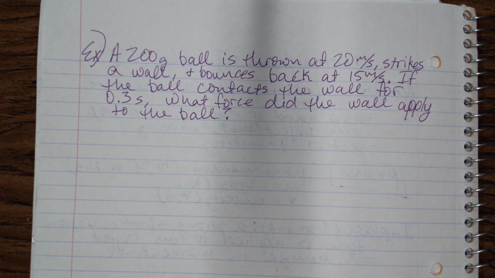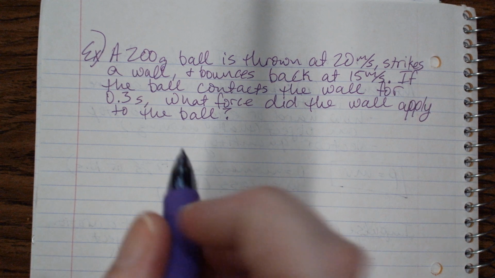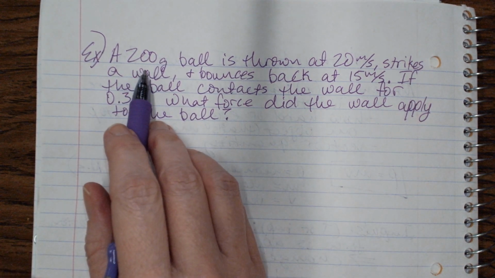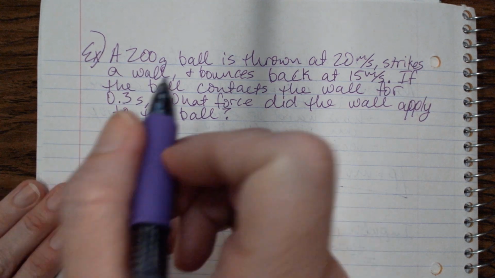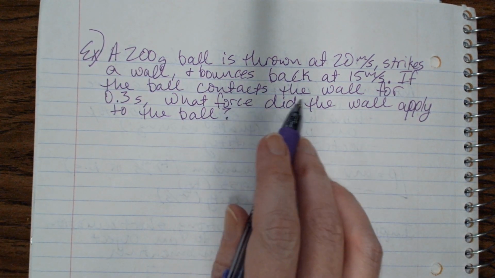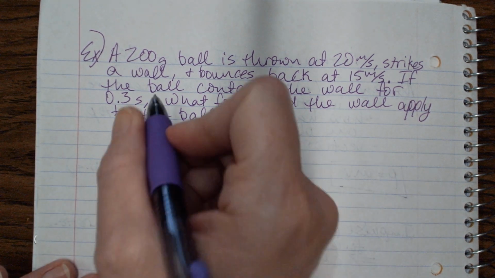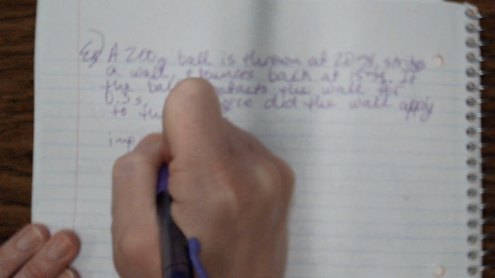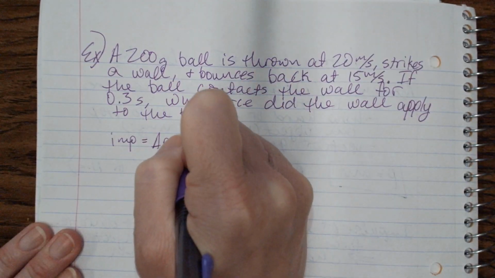Okay, so 200 grams. Grams is not a normal unit for mass. We're going to have to change that to kilograms, right? So I know that I'm given time, and I'm looking for force. I know that the impulse, or J, whatever you want to call it, is equal to the change in momentum.